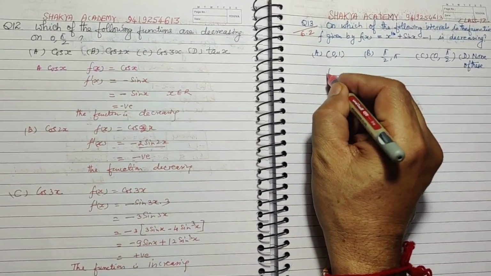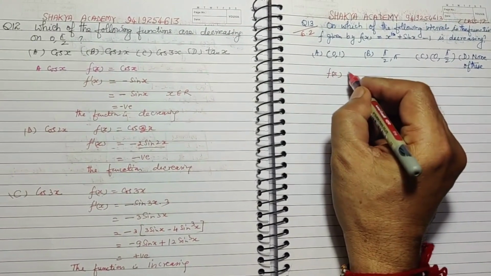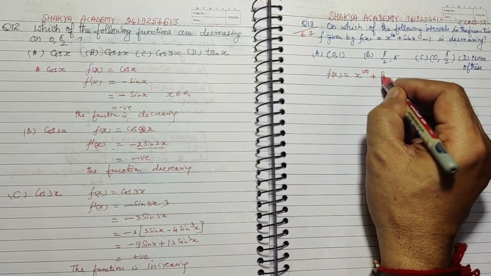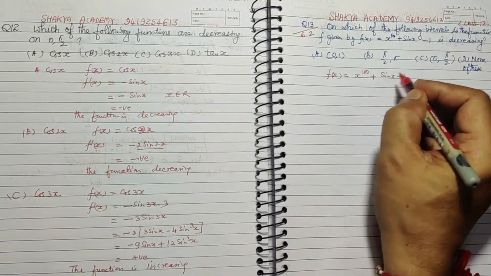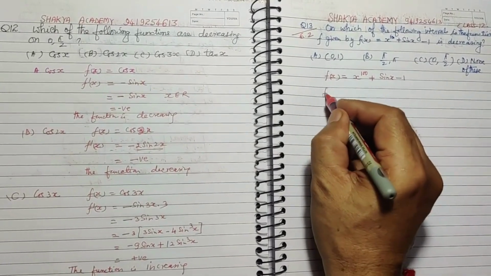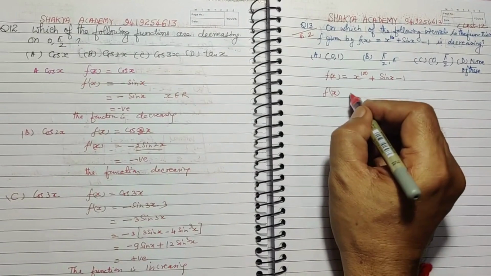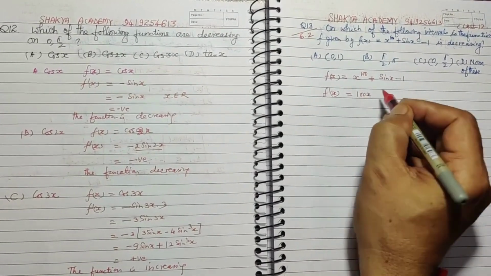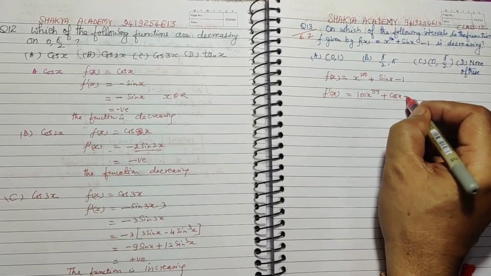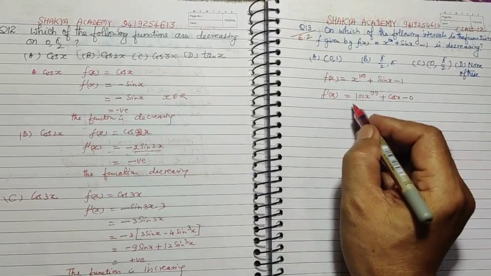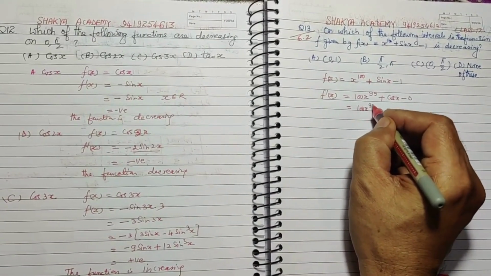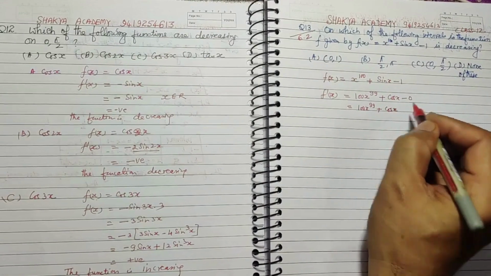Okay, so we'll try first. We'll write the function f(x) is equal to x^100 plus sin x minus 1. To know increasing or decreasing, we have to get its derivative. f dash of x is equal to 100x raised to power 99 plus cos x minus 0. So this will be 100x^99 plus cos x.